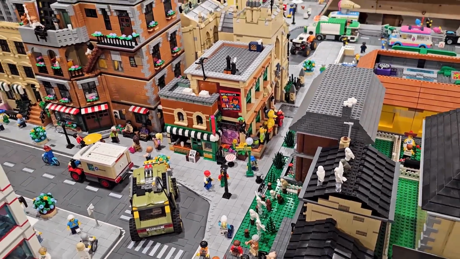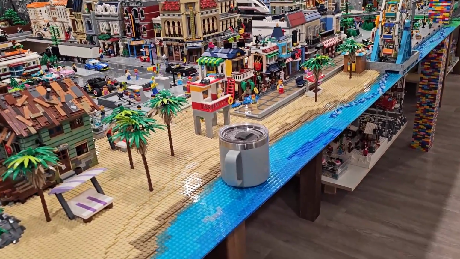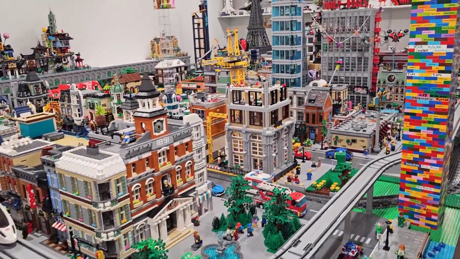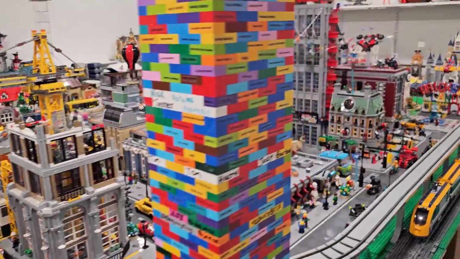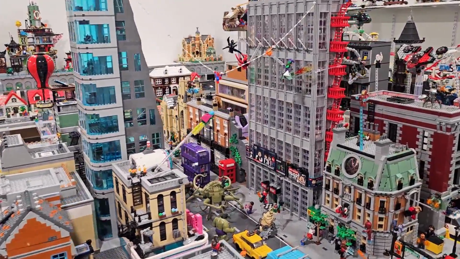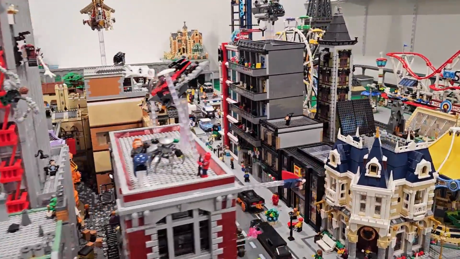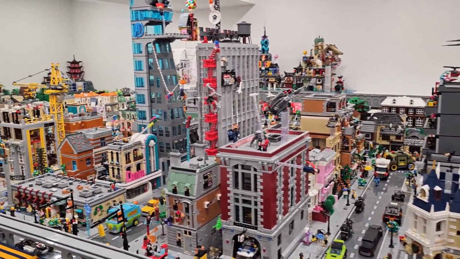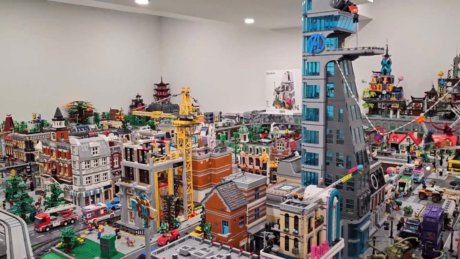Not bad. Okay, so with the fresh coffee brewed, all the tiles changed up and the construction site placed, and all of the modular buildings moved around to accommodate that construction site, I feel pretty confident moving on to the next task, which of course is the next Bricklink Designer Program set.